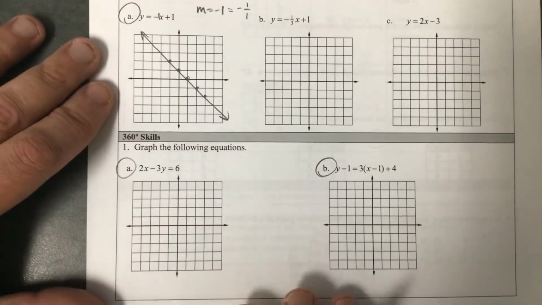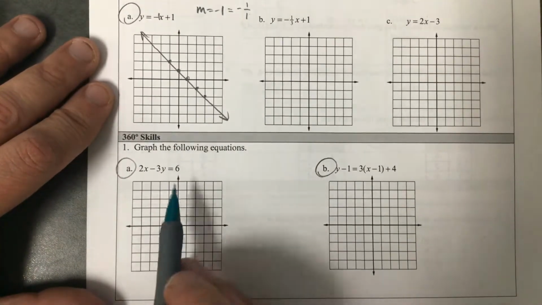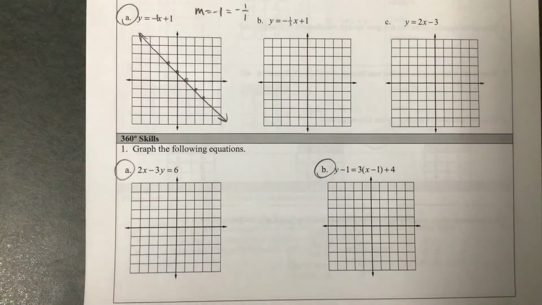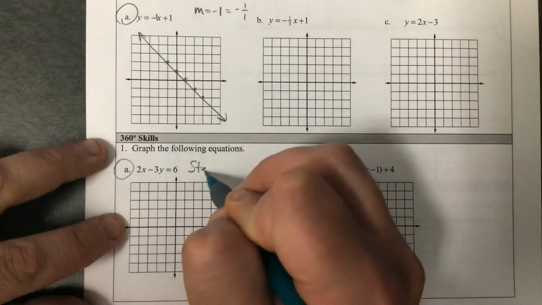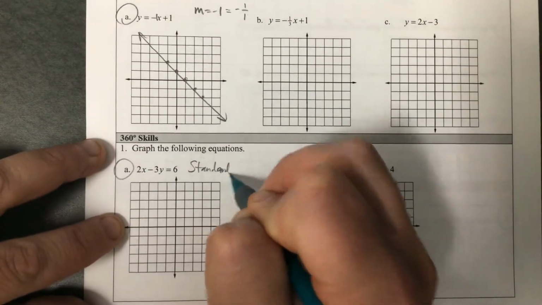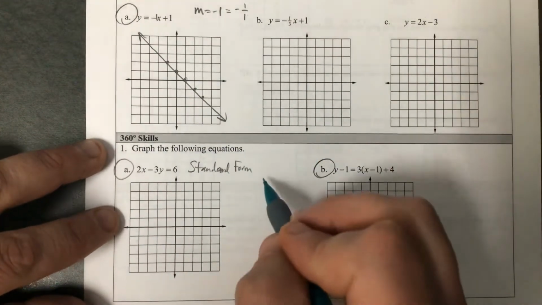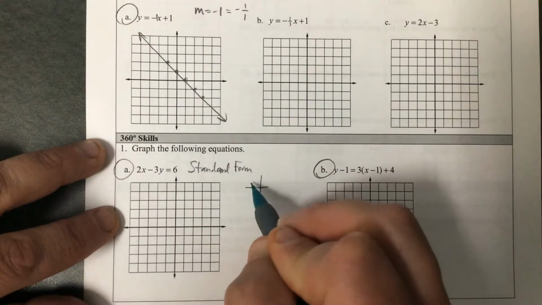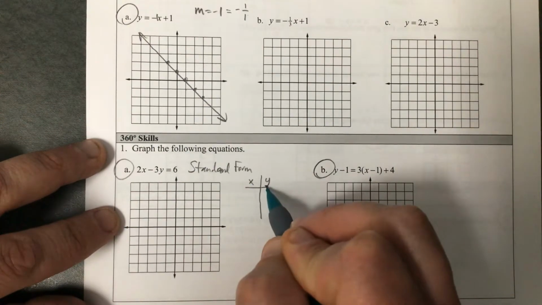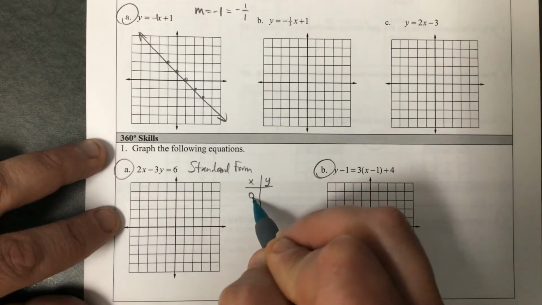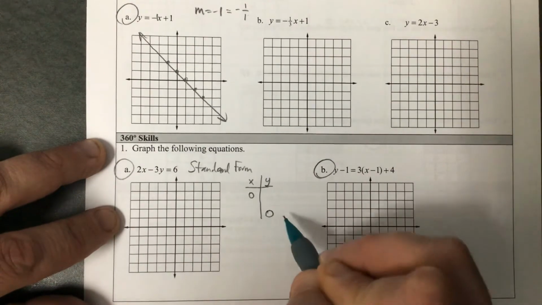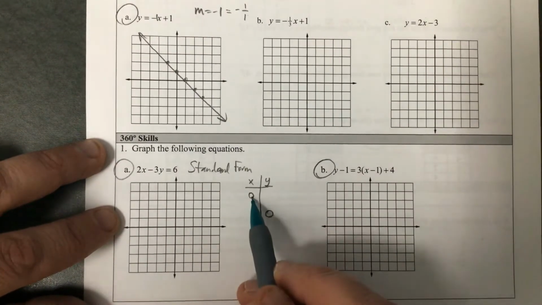All right, let's go down to number 1 on the bottom, and this equation is of a different form. This is called standard form. And there are two ways we can graph this one. I'm going to go over both ways. First way is we can use an x and y intercept. So an x and y intercept just means that the y-intercept is when x is 0, and the x-intercept is when y is 0.